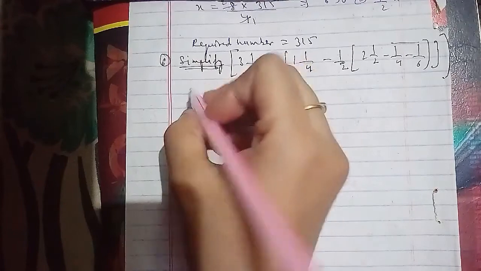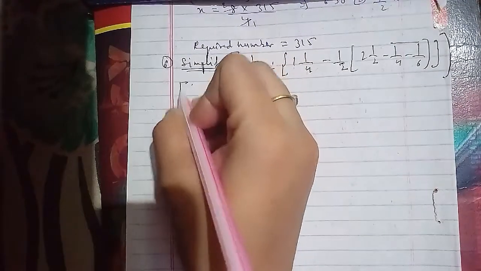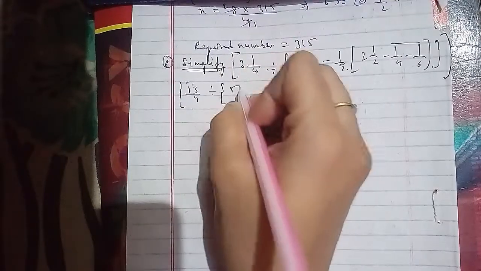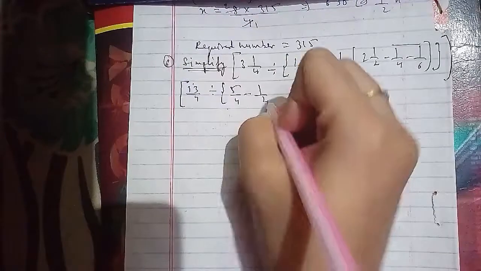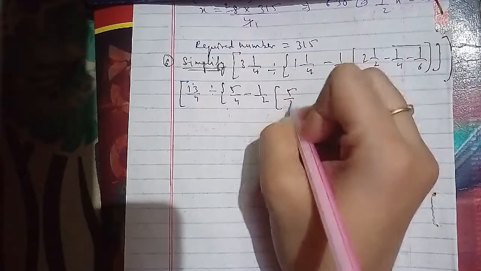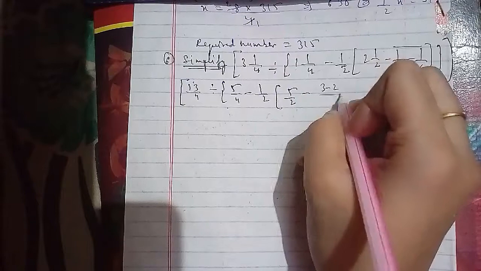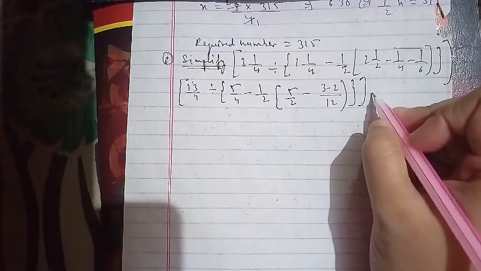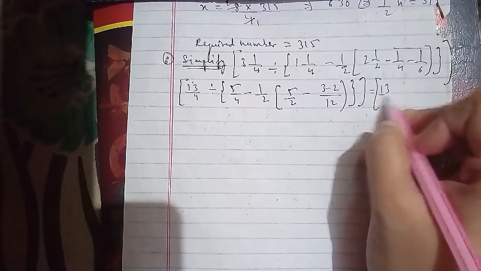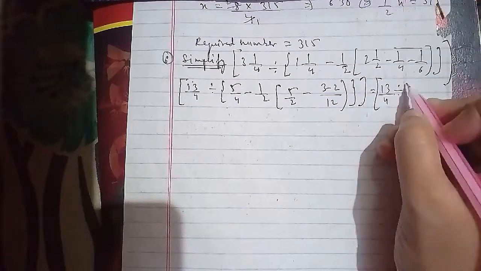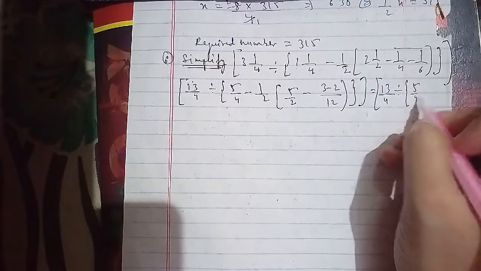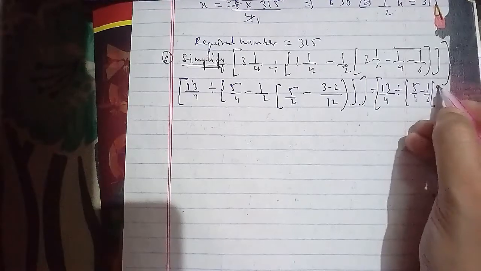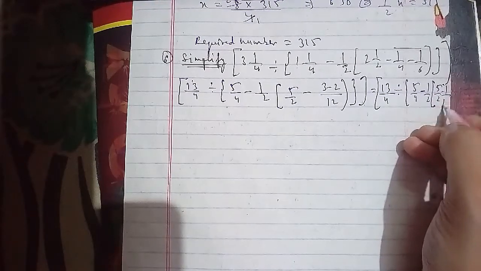For the given expression, we have 13 upon 4 divided by 5 upon 4 minus 1 by 2, 5 by 2 minus 3 minus 2 upon 12, which is equal to 13 upon 4 divided by 5 upon 4 minus 1 by 2, that is 5 by 2 minus 1 upon 12.